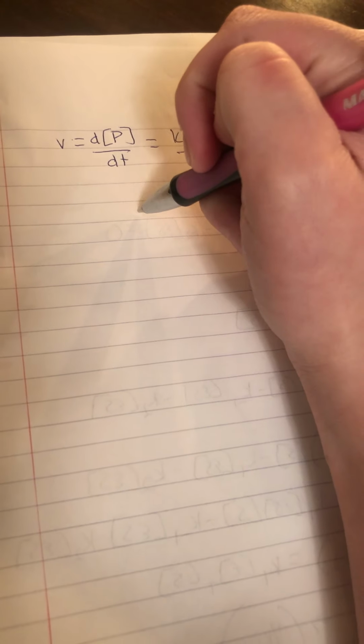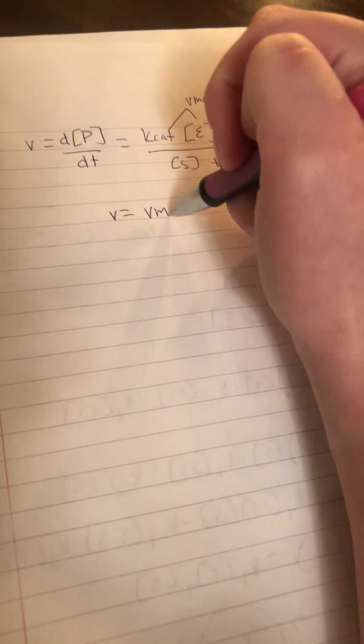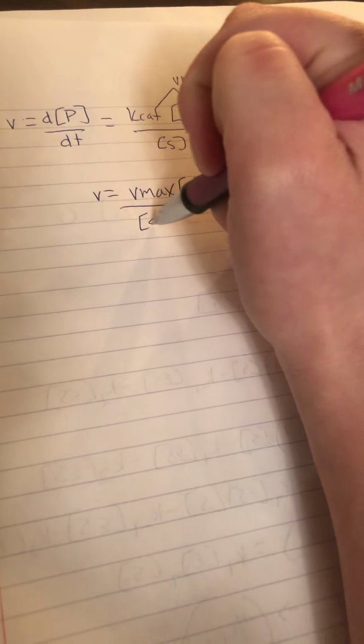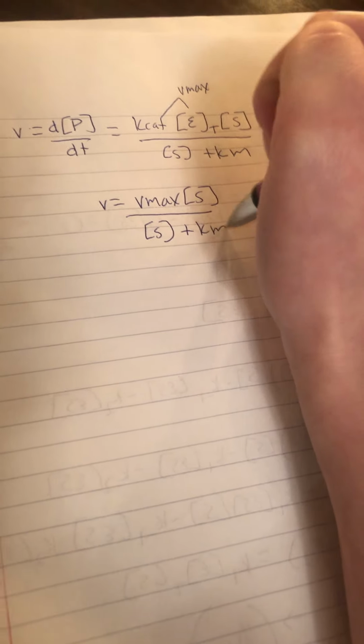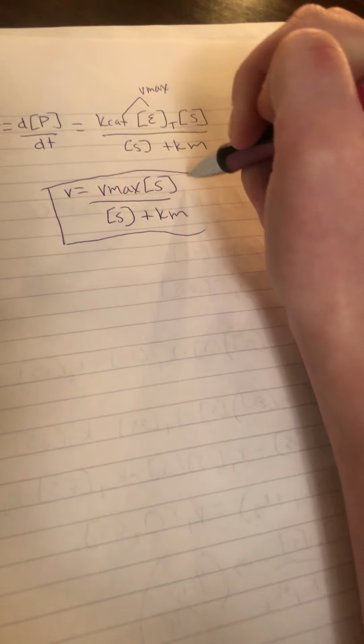And so from that we can write another equation, which is this.